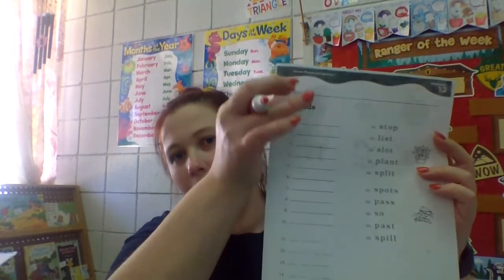Today we are going to be doing lesson 13 in phonics. The worksheet looks like this, so make sure you have that and write your name up here at the top for me. First we're going to start with a little review of our sounds. We're going to talk about medial sounds and the sounds that come in the middle of the word.